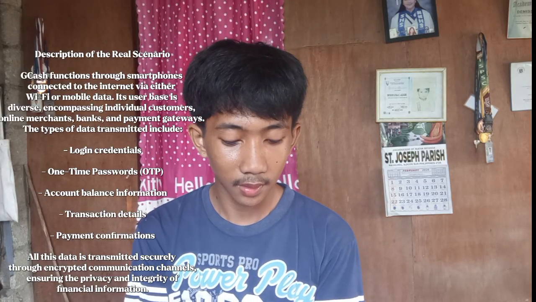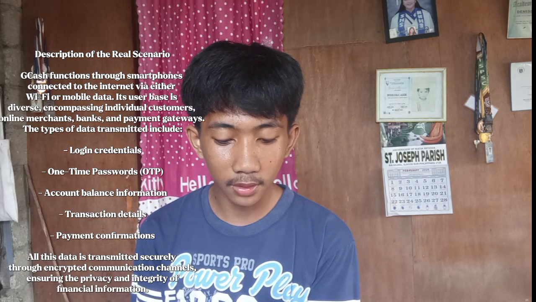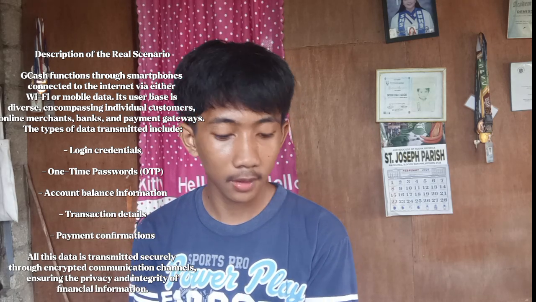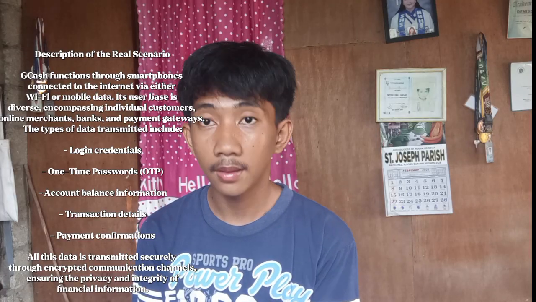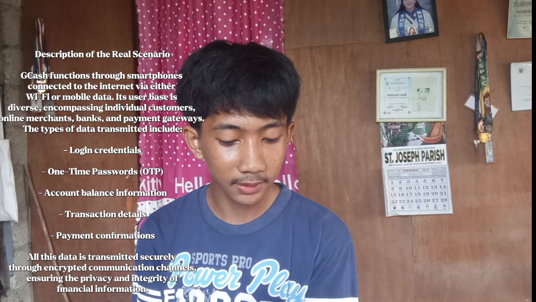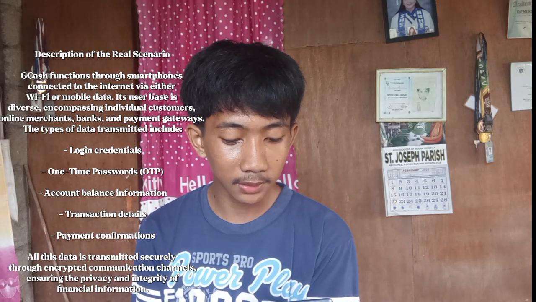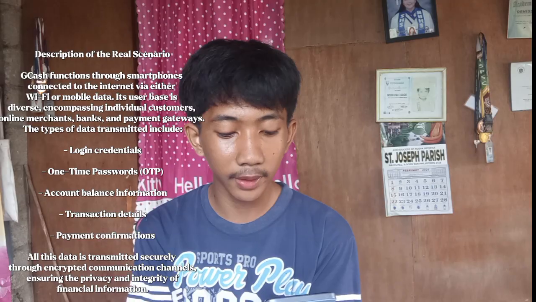So, description of a real scenario. GCash functions through smartphones connected to the internet via Wi-Fi or mobile data. Its user base is diverse, encompassing individual customers, online merchants, banks, and payment gateways.